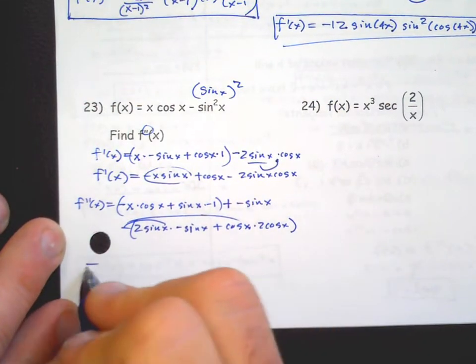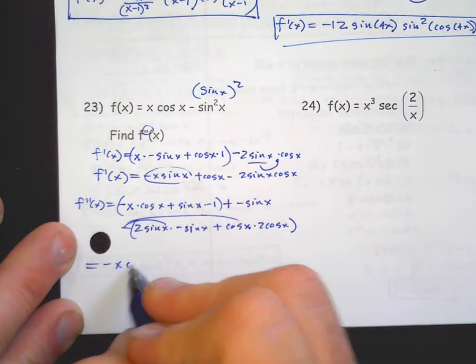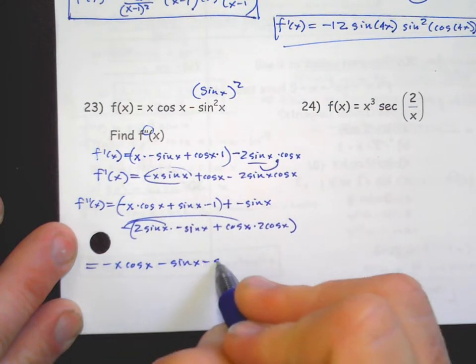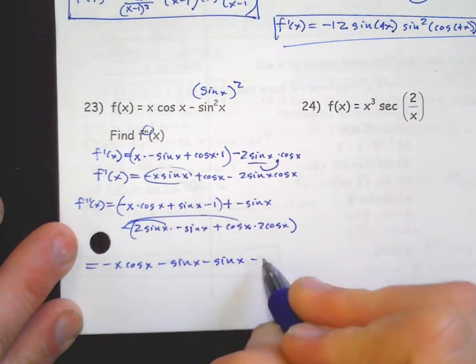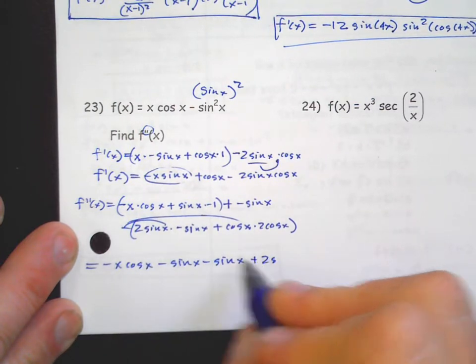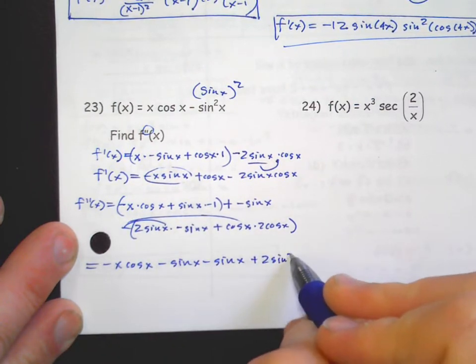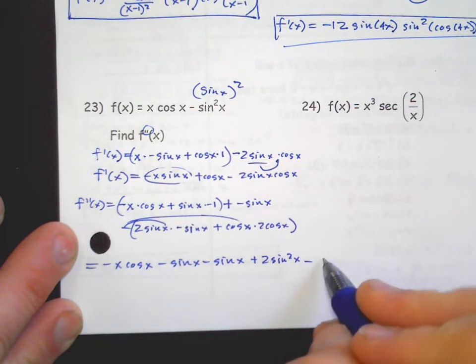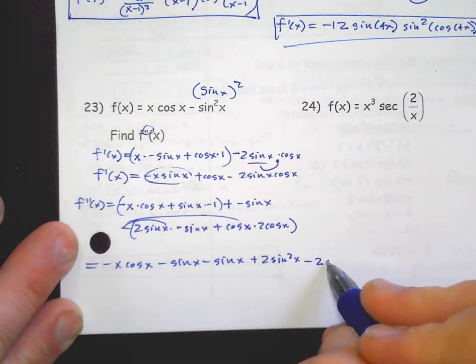Okay, so this is kind of a mess. Negative x cosine x minus sine x minus sine x minus 2 sine x. Oh, hold on. 2 plus 2 sine squared, right? Minus 2 cosine squared.